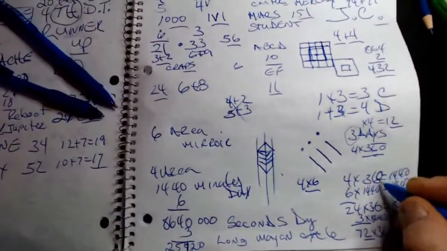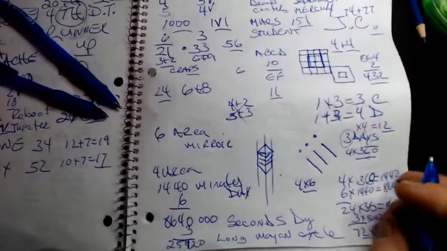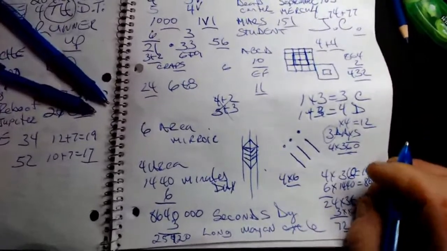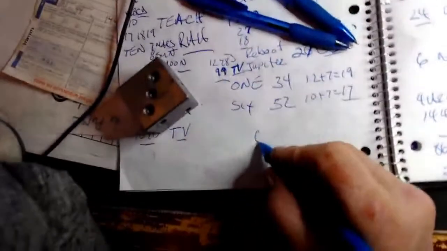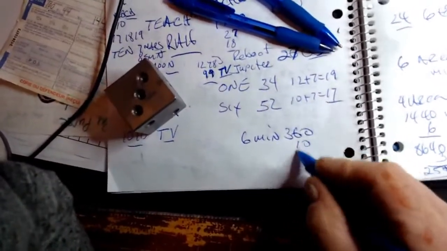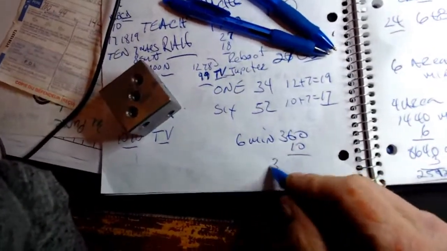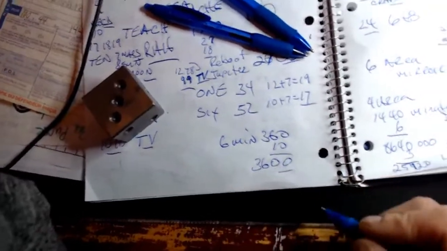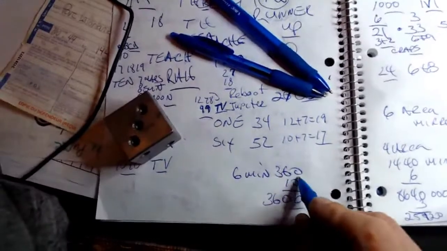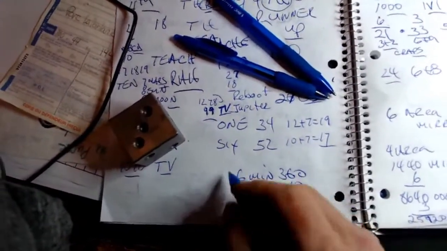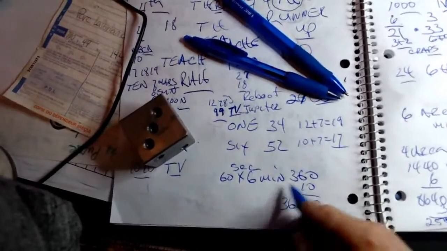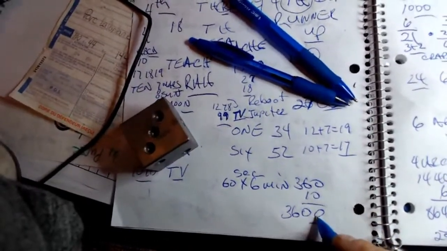So therefore, the 360 minutes gives us our first rotation of 360, unless we want to go a little bit smaller and go into the seconds, to where 6 minutes is 360. It happens 10 times in an hour, so that's 3,600. Did I say that right? 6 minutes, 60 seconds equals 360, and it happens 10 times in an hour.